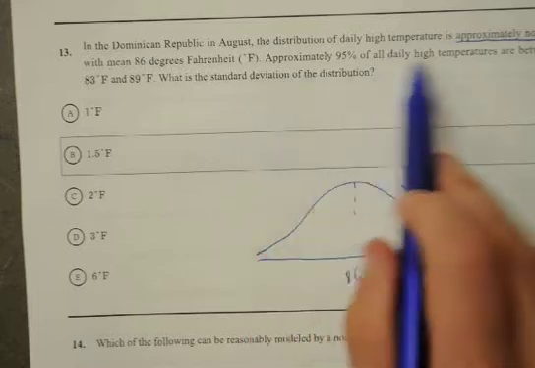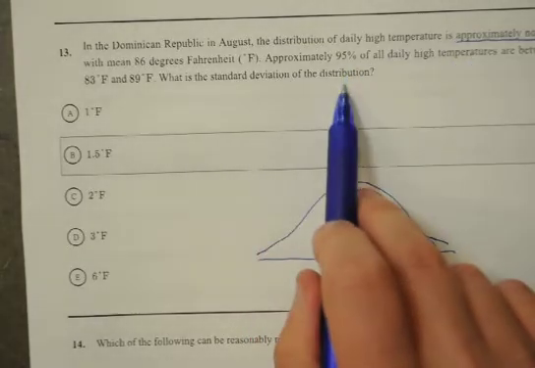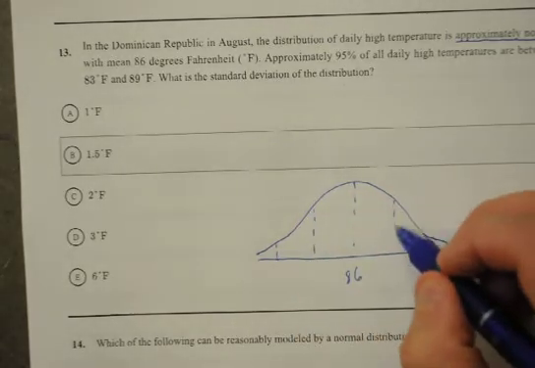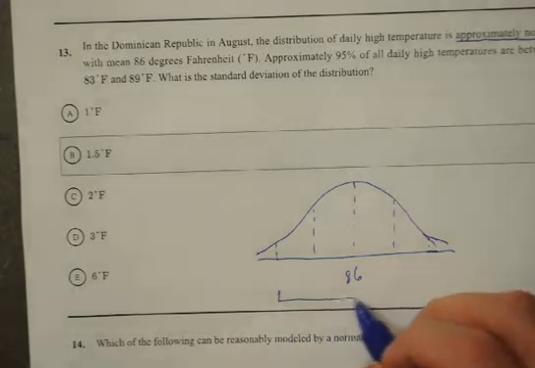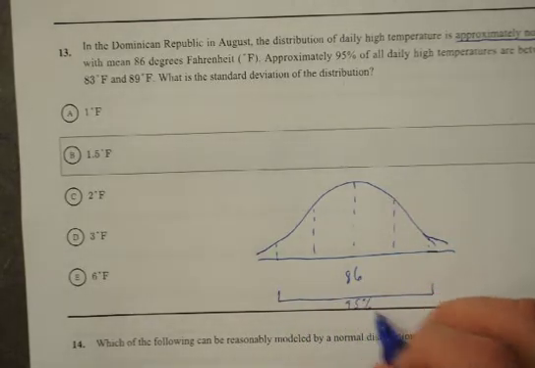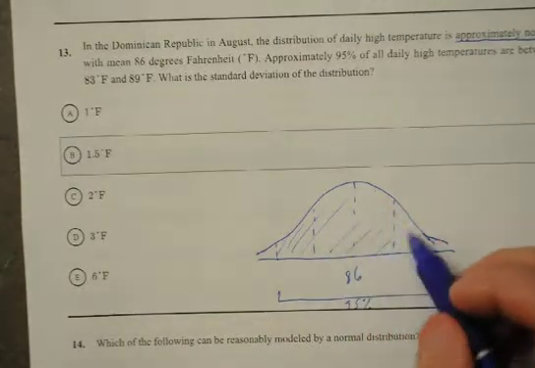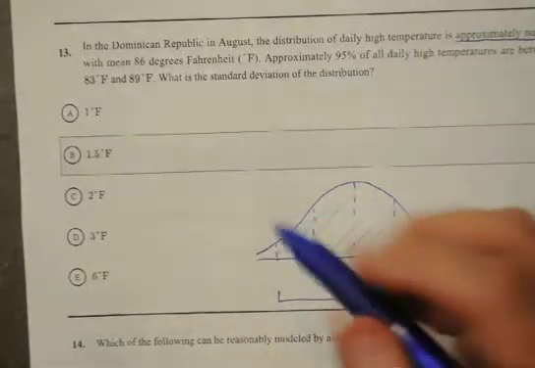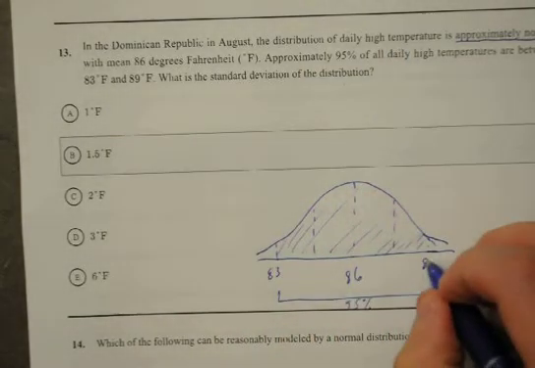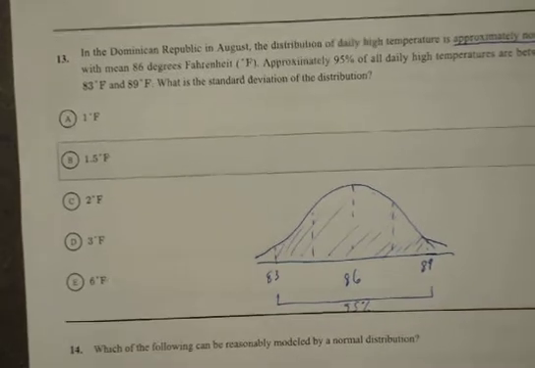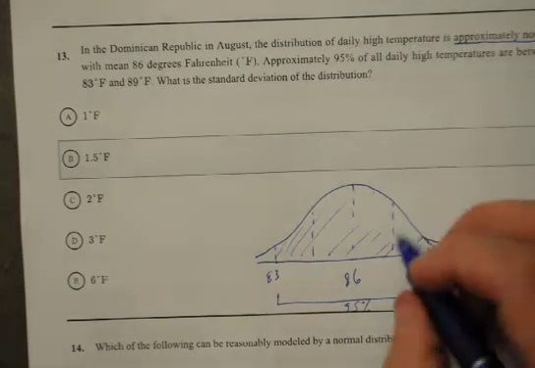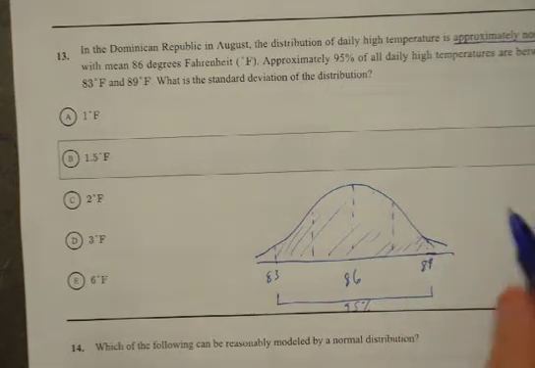They do not tell you the standard deviation, but they tell you that 95%, and remember 95% is 2 standard deviations, so they kind of do tell you the standard deviation. They tell you that 95% are between 83 and 89. So, a pretty quick little calculation here. The standard deviation is 1.5.